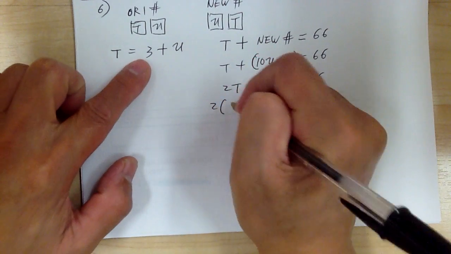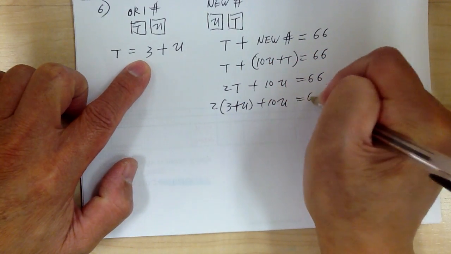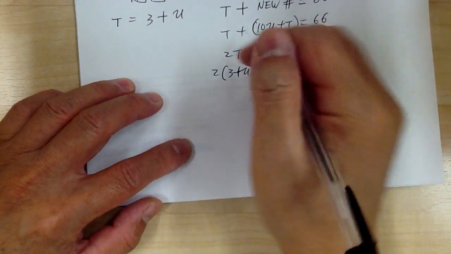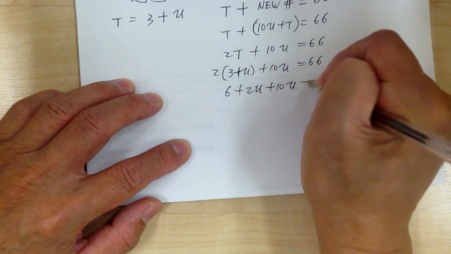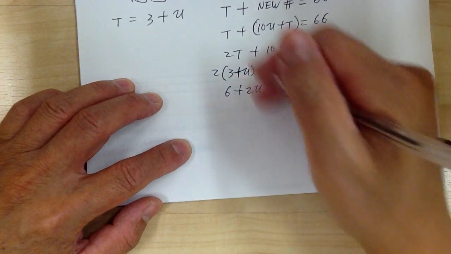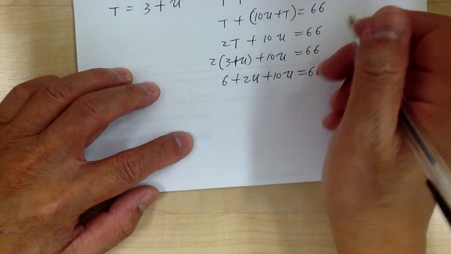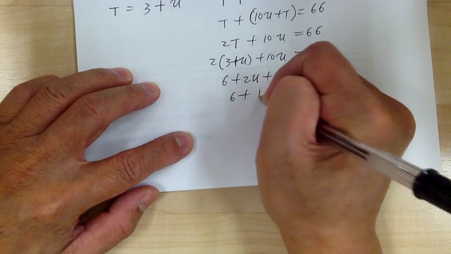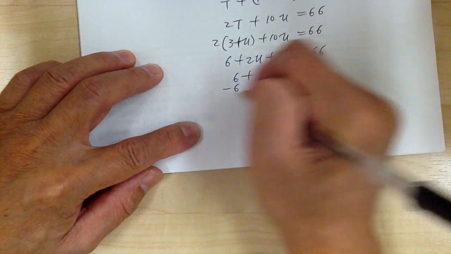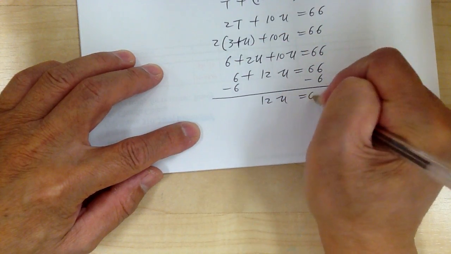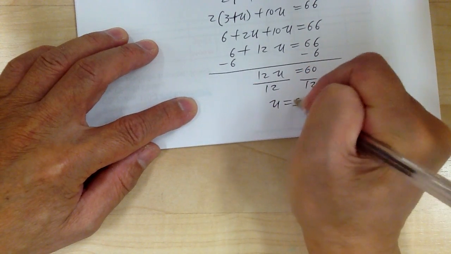So you got 2 times (3 plus u) plus 10u equal to 66. So multiply out, work it out. So you got 6 plus 2u plus 10u equal to 66. Again, write down everything, so that way you avoid careless mistakes. Combine the like terms, so you get 6 plus 12u equal to 66. So minus 6 on both sides. So 12u equal to 60. Divide by 12, divide by 12. So u equal to 5.